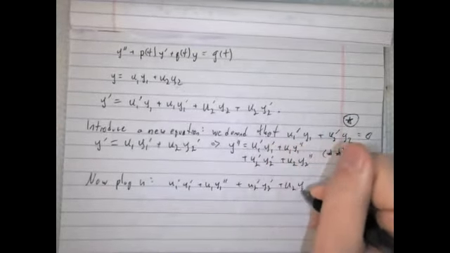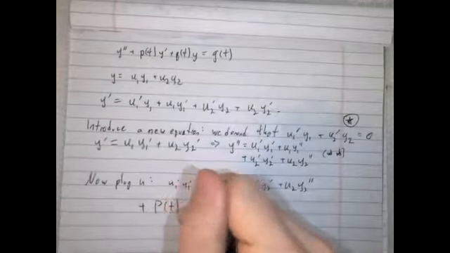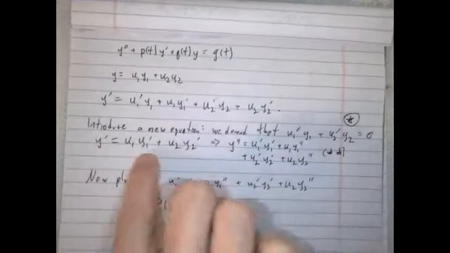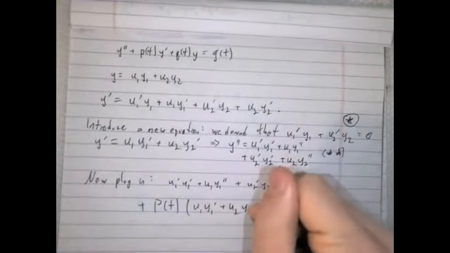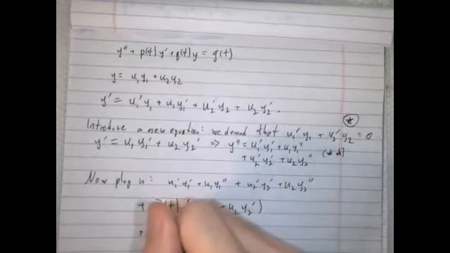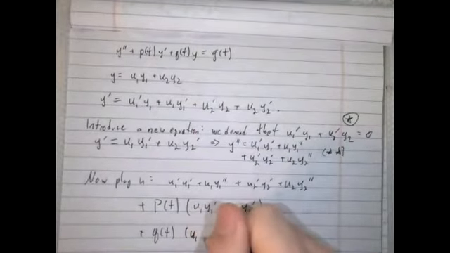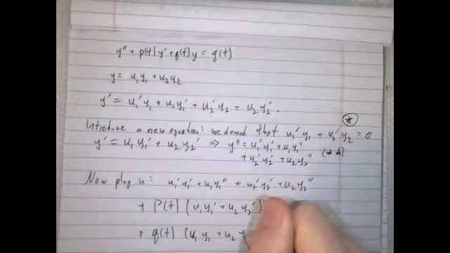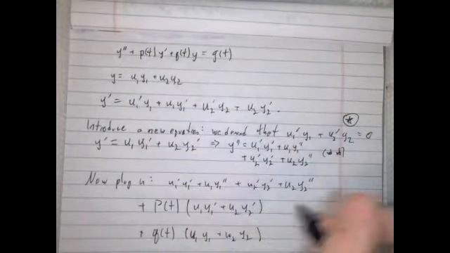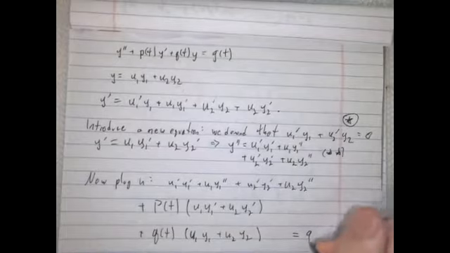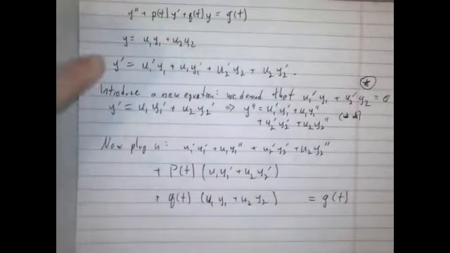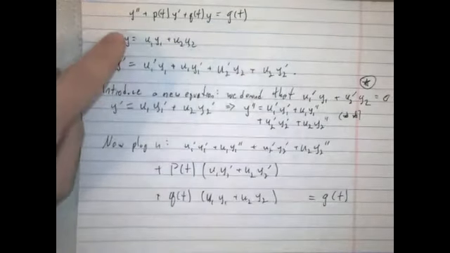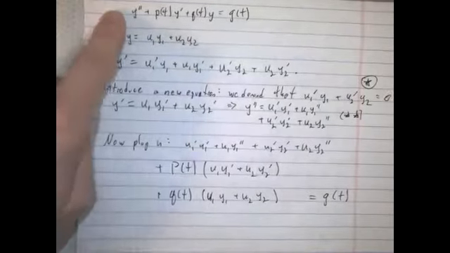Now I need to start adding back plus p of t times y prime. y prime is now just u1 y1 prime plus u2 y2 prime, plus q of t times y, which is u1 y1 plus u2 y2. And we want to set this whole expression, all three lines, equal to g of t. Do we agree that this is just what we get when we plug in this new potential solution into this differential equation?